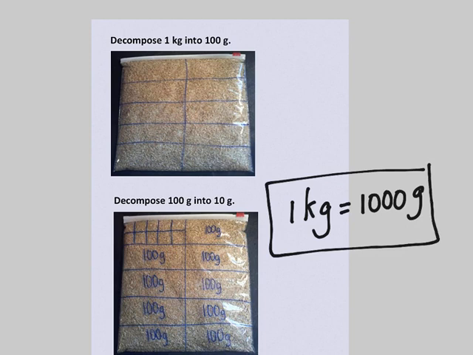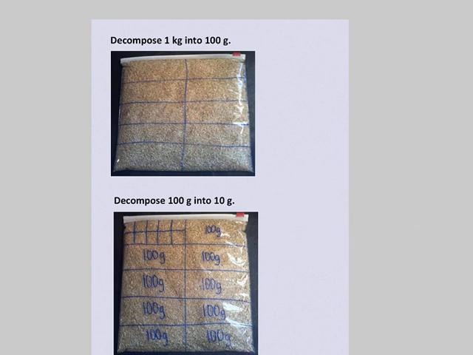Okay? Now I want you to see this rectangle, which is 100 grams, right? And this is also 100 grams. This 100 grams is partitioned into 10 frames. So each 10 frame, that is one 10 frame, will be 10 grams. Every single partition will be 10 grams each.